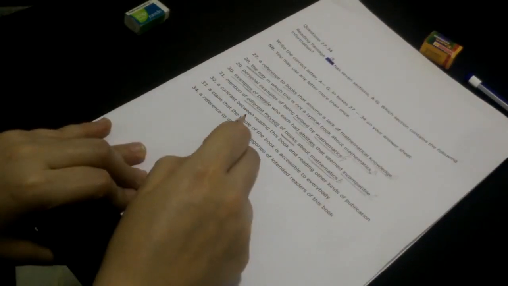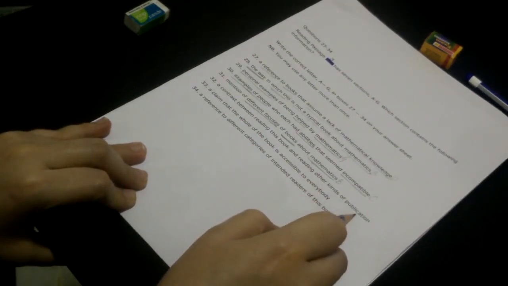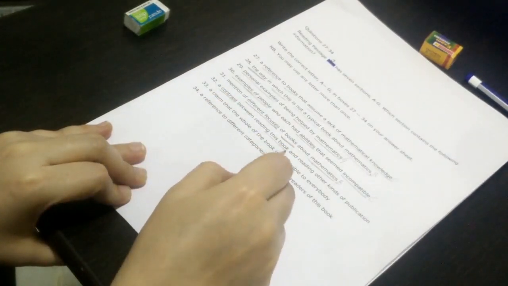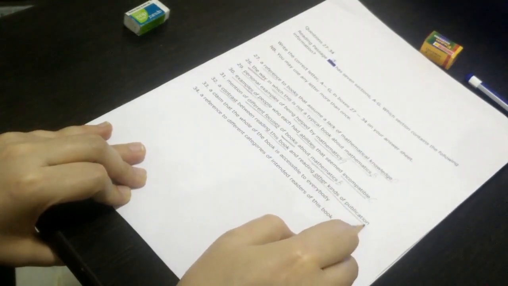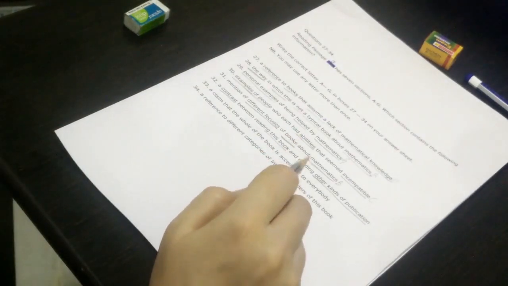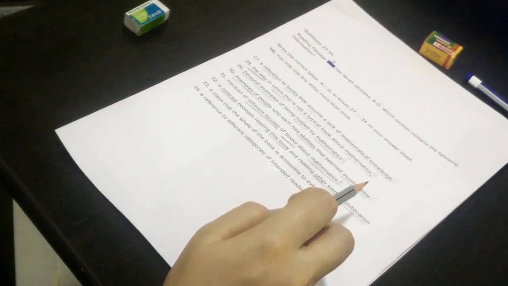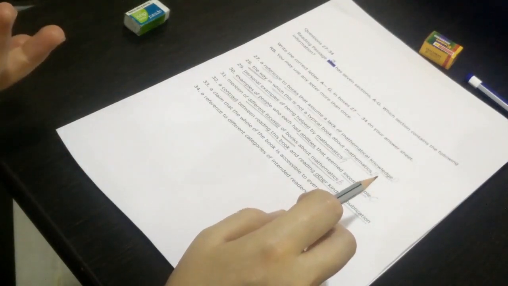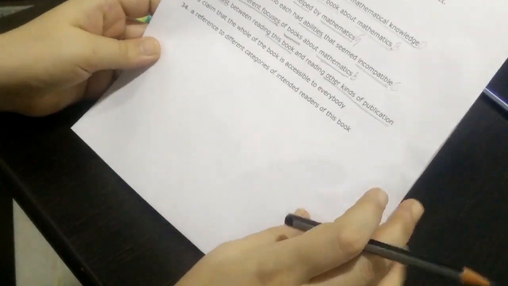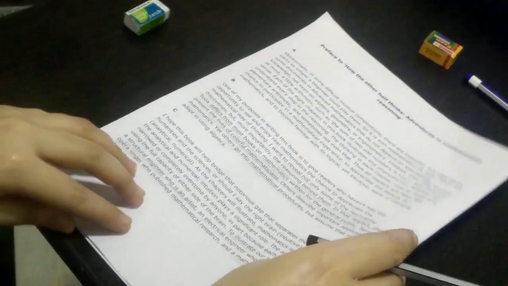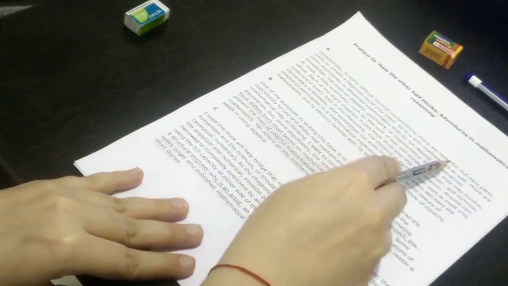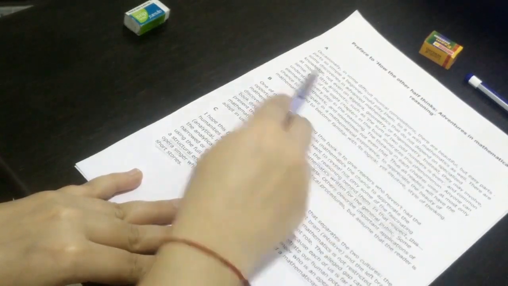The 32nd question is a contrast between reading this book and reading other kinds of publication. So first of all, let's look for the keywords. Contrast, this book, other kinds of publication. This book, I guess, refers to the book having mathematical knowledge or concepts of mathematics. And other kinds of publication means some other books different from mathematical books. So firstly, let's look for the keywords in the passage. Let's start from the beginning. Section A. There are some discoveries in mathematics that do not depend on.